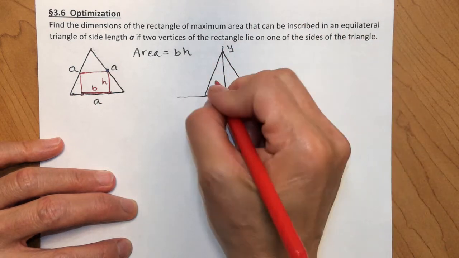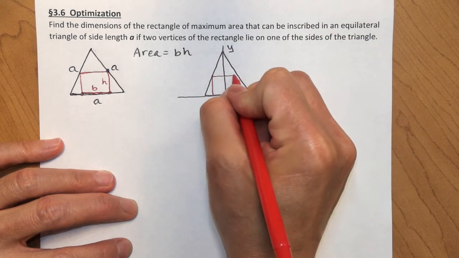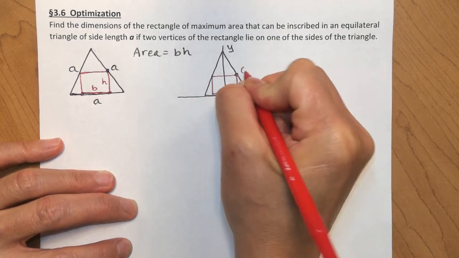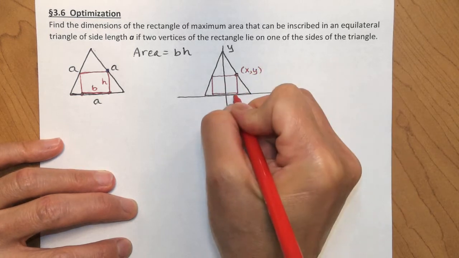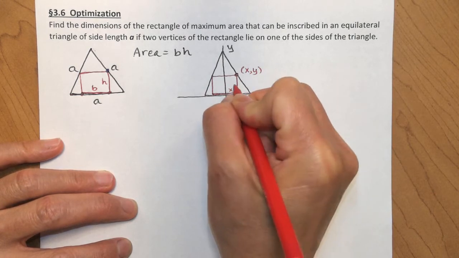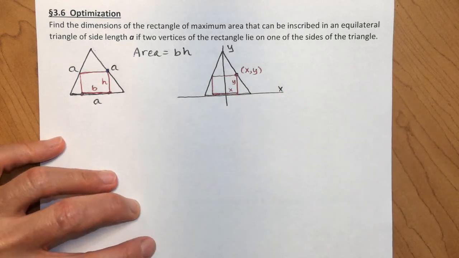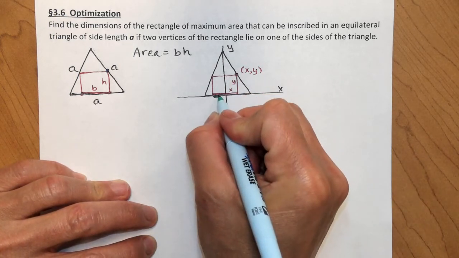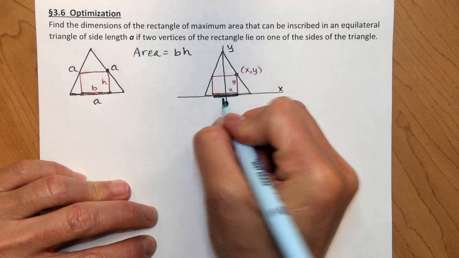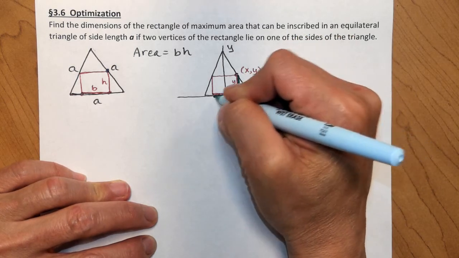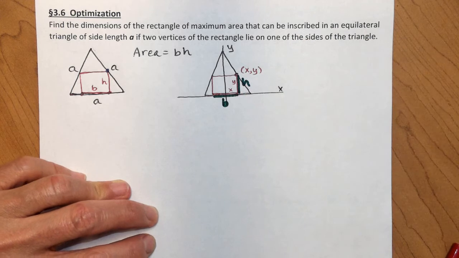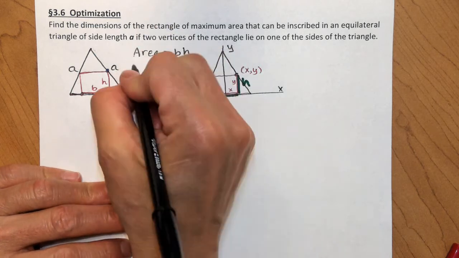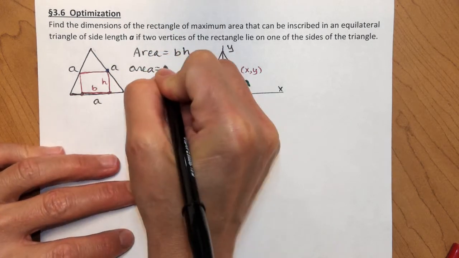So here's my rectangle. And here's my point in the first quadrant. I'm going to call that point XY. And this would be X, and this would be Y. So now it's actually easy to see that the base of my rectangle is twice as long as X, and the height of my rectangle is going to be the same thing as Y.